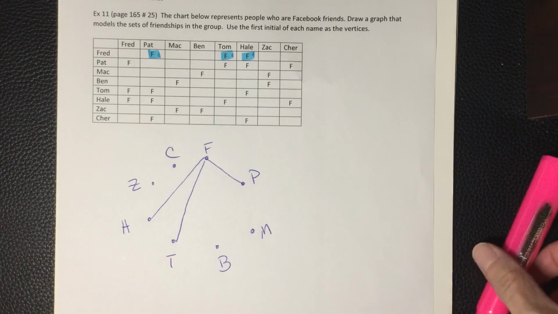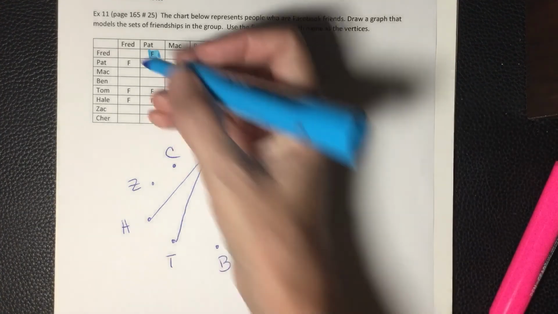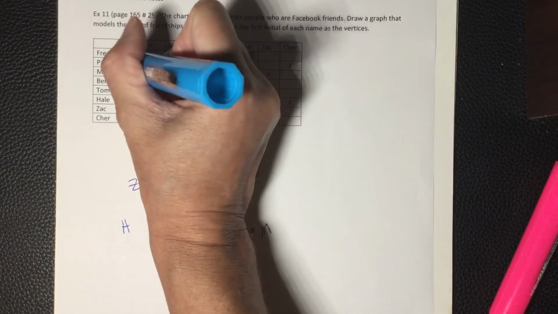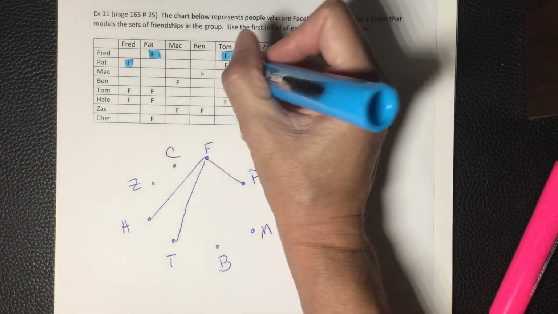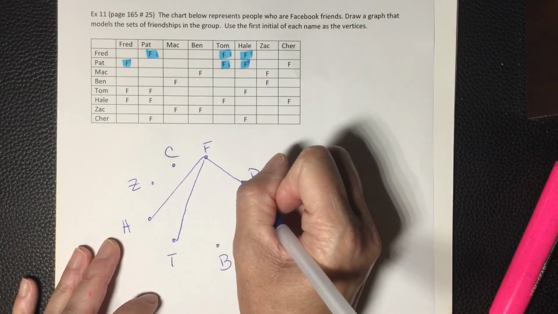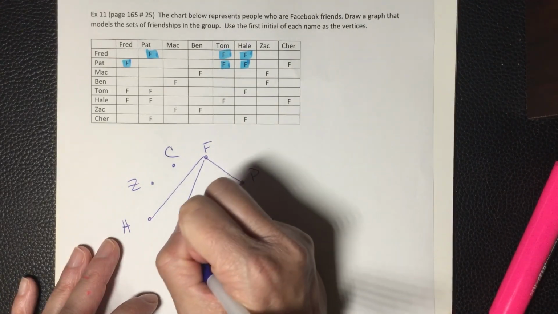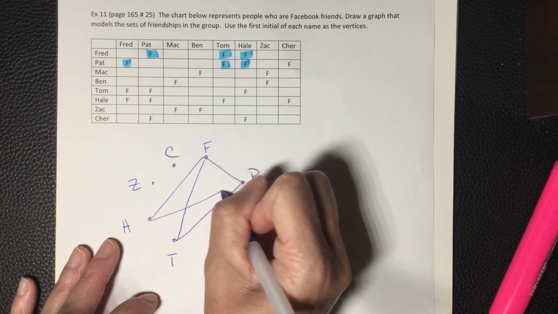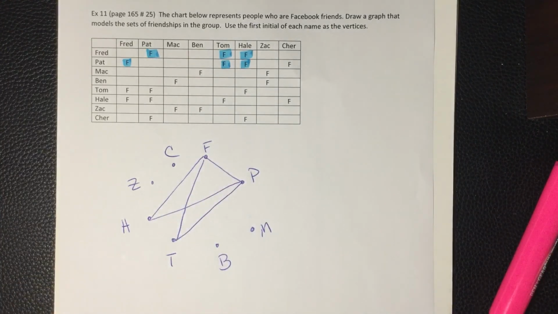So I move on to Pat. Pat to Fred, I've already drawn that one, so I don't have to draw it again. He also goes to Tom and to Hill. So Pat to Tom and Pat to Hill. All right, so that takes care of him.